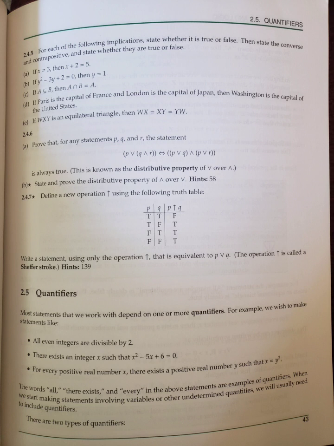All right, so let's talk about quantifiers now. Most statements that we're going to work with depend on one or more quantifiers. For example, the statement all even integers are divisible by 2. Words like all, there exists, and every mean that there's going to be a quantifier associated with them.